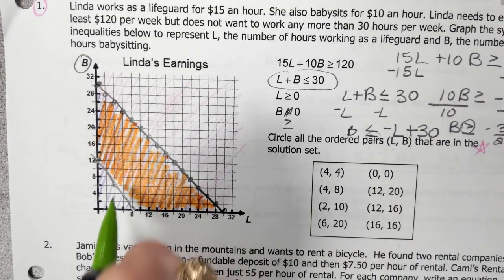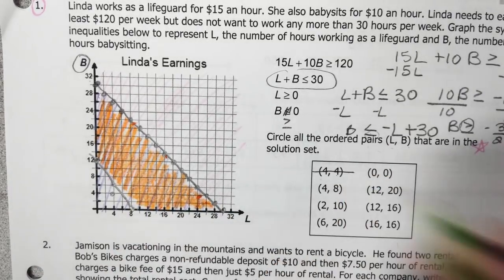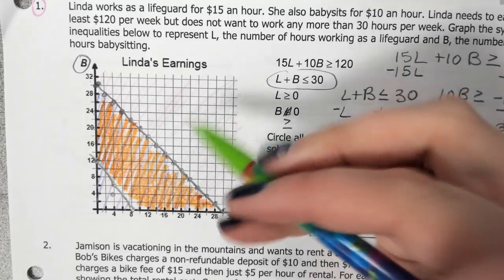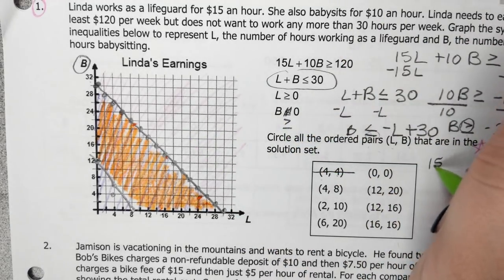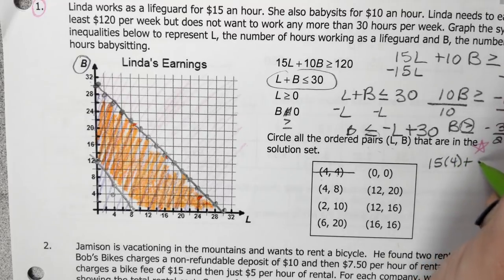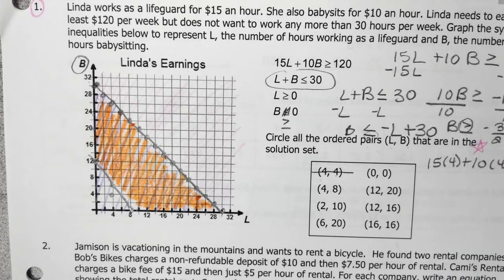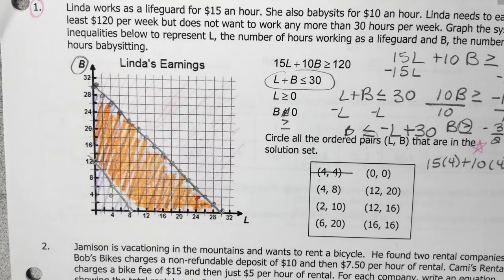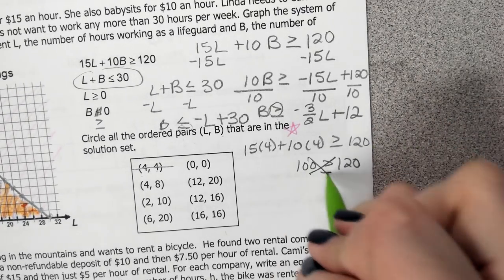So if I go to 4 and I go to 4, well that doesn't lie in this shaded region, so that is not a solution. Guys, the other way, if you don't remember how to graph these, plug these two numbers in. So you would do 15 times 4 plus 10 times 4, and you want that to be greater than or equal to 120. Well, if you plug in 15 times 4 plus 10 times 4, you're going to get 100. 100 is not greater than or equal to 120. So you know that that problem can't work.